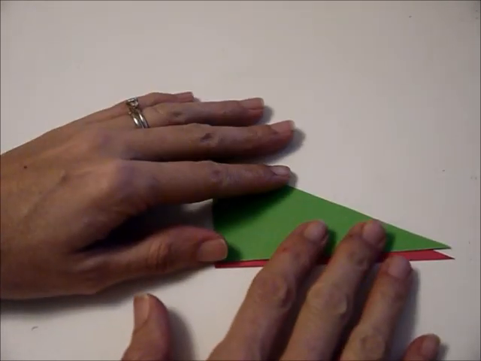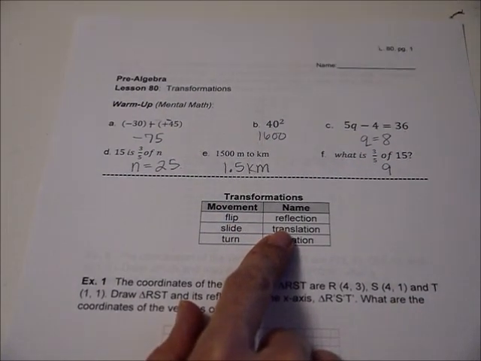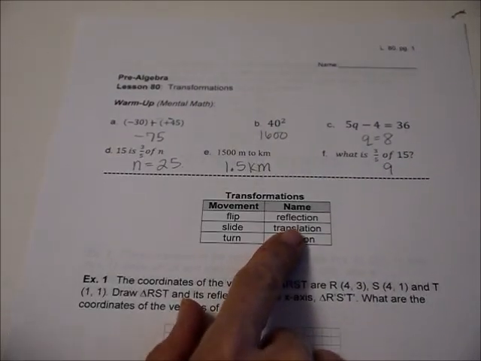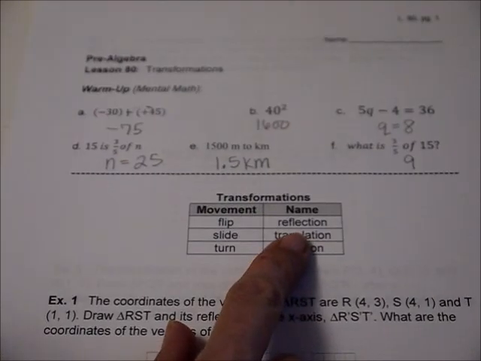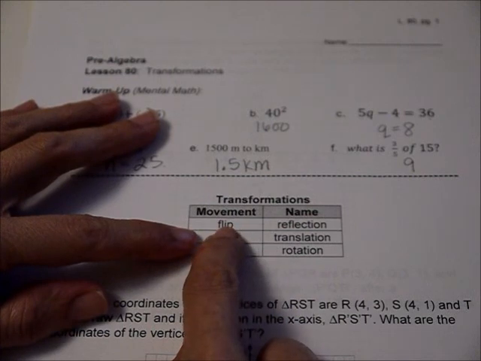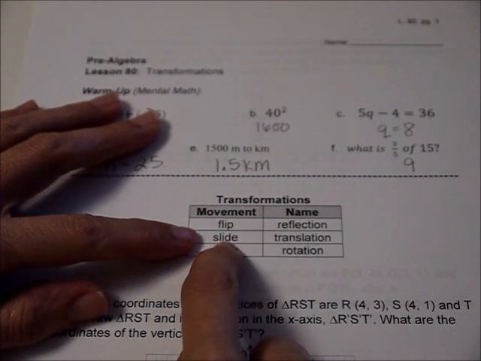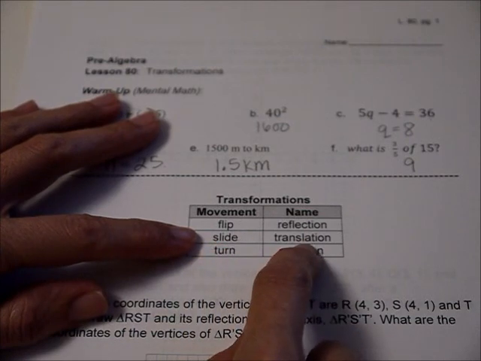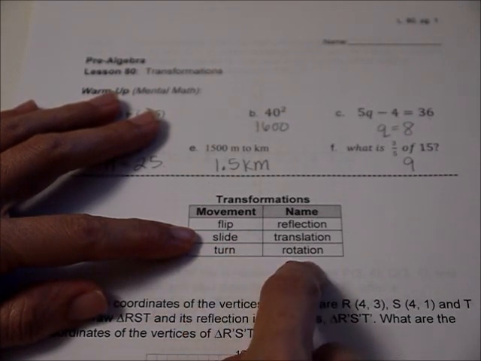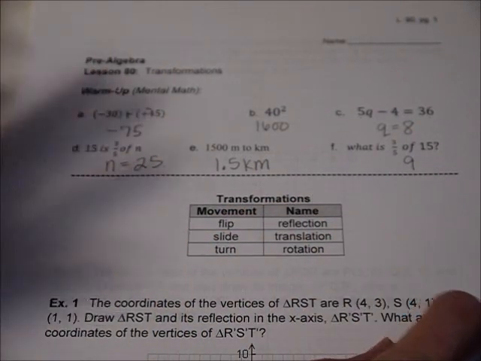All right, so now we're going to go back to your paper and show you what those words are. We did a flip, and mathematically we call that a reflection. It's just another vocabulary word. And you guys get that because it's like a mirror. So the transformation of the flip is the action, it's called a reflection. When we slide, it's called a translation. When we turn, it's called a rotation. And those are all 3 forms of transformations.